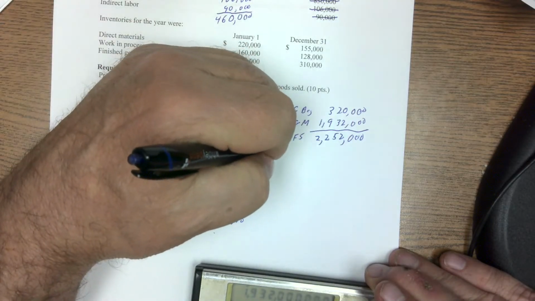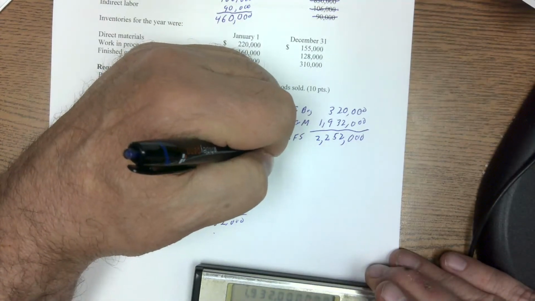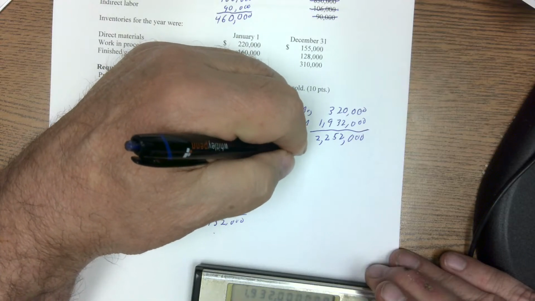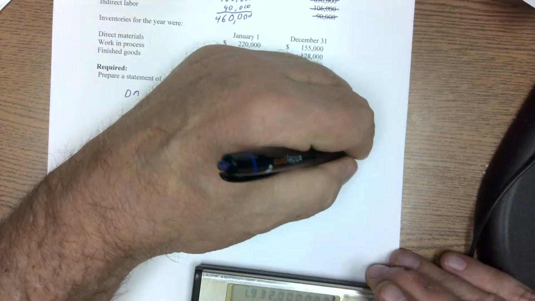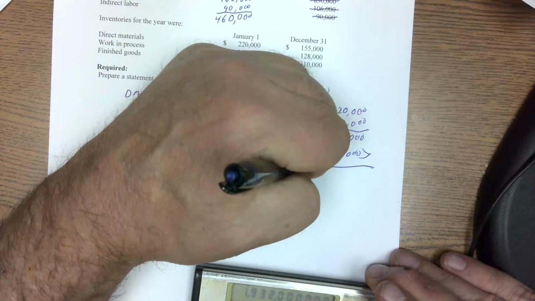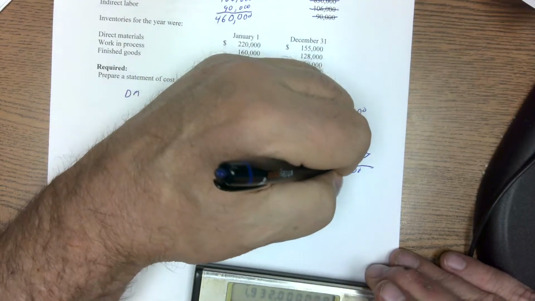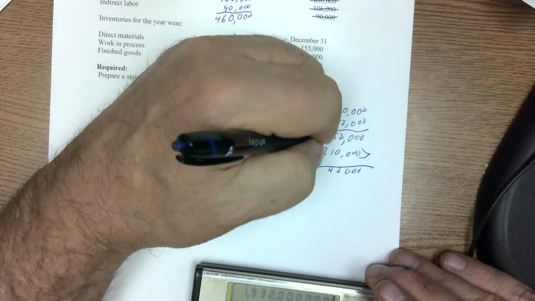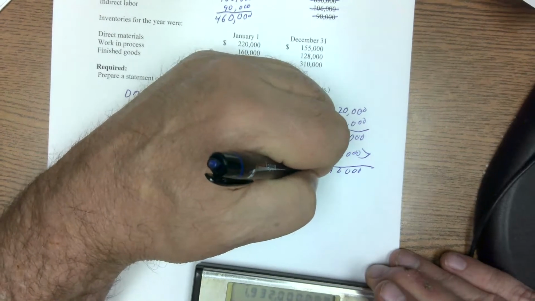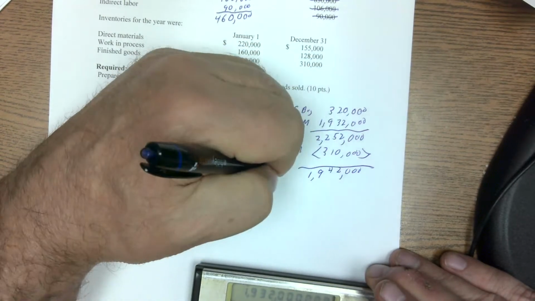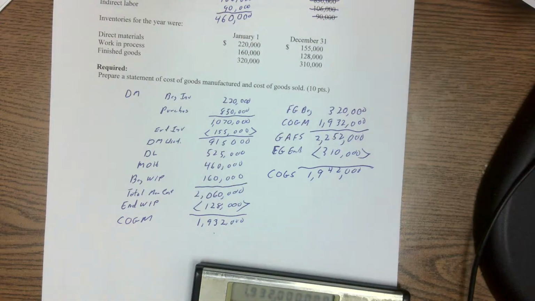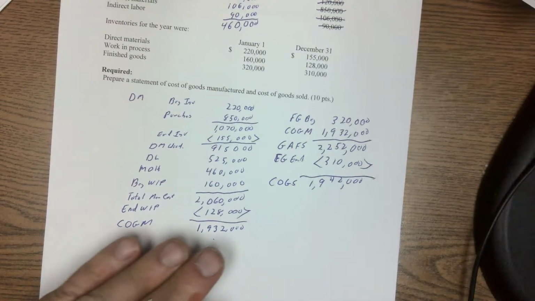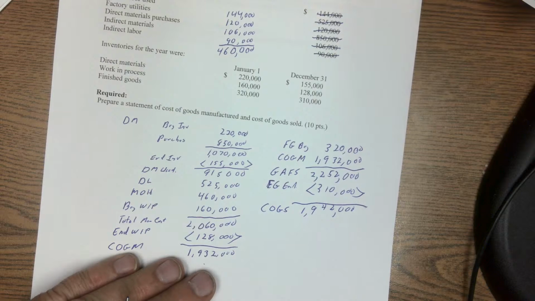And then we take the ending finished goods inventory, and that's 310. And so our cost of goods sold is 1,942,000. Okay, so that's that one.